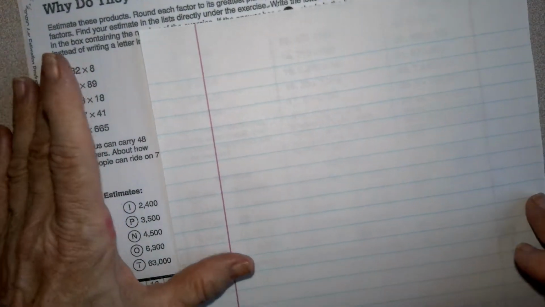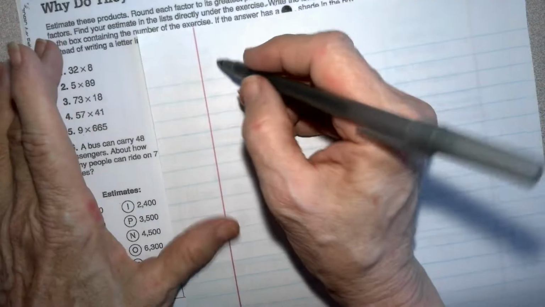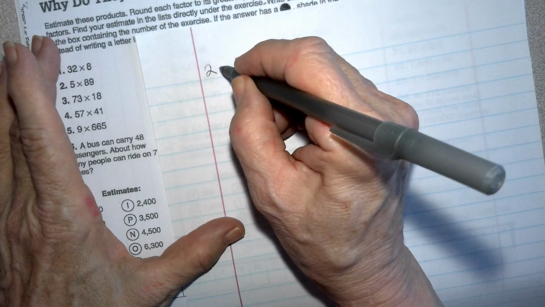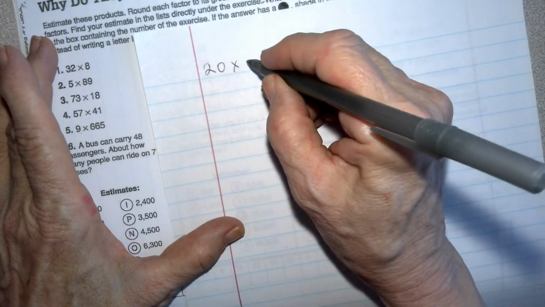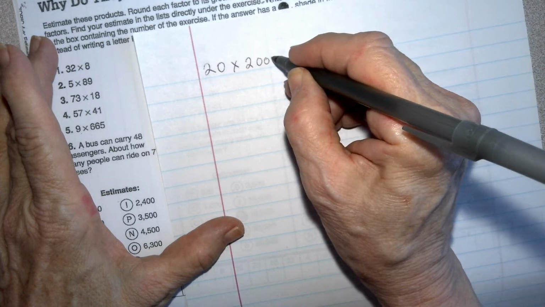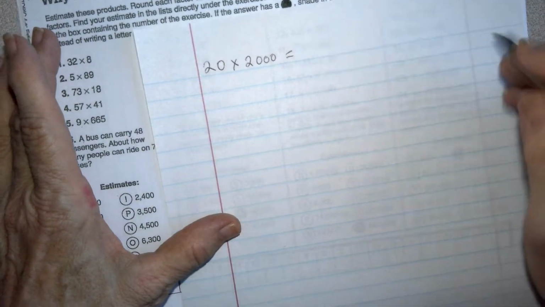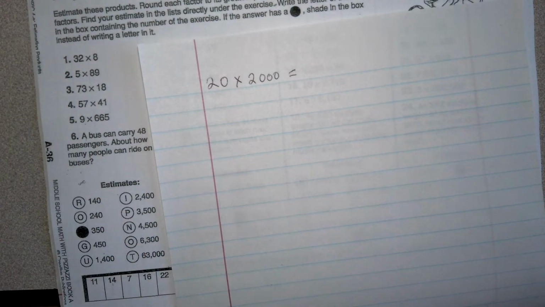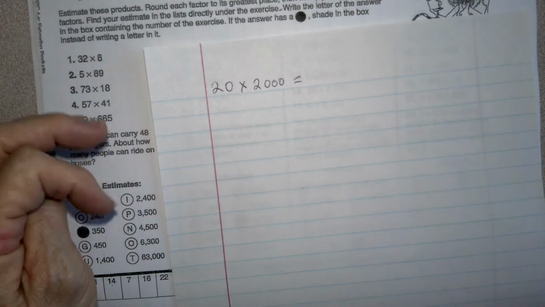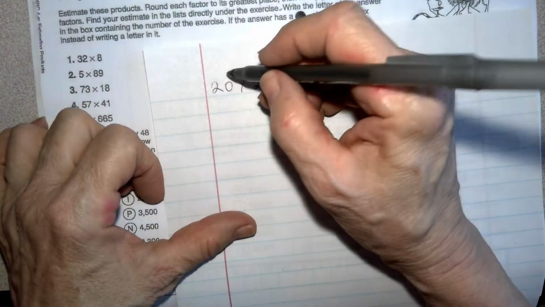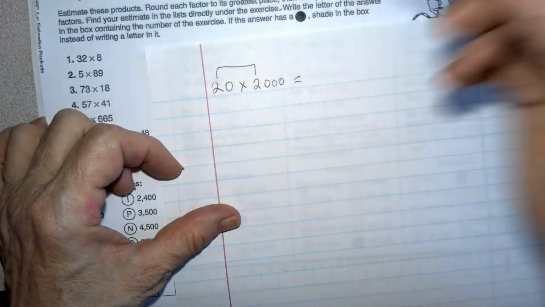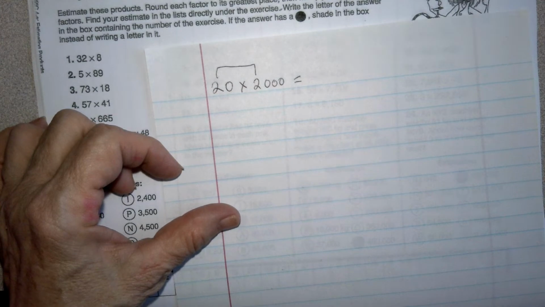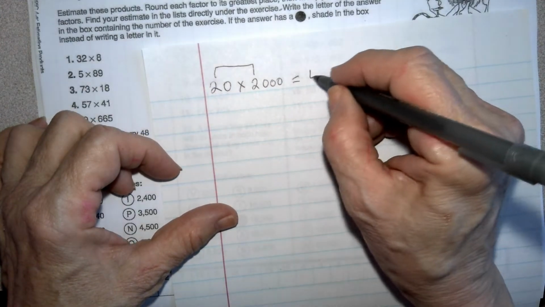We were looking at multiplying some products with zeros. For example, we had 20 times 2000. Who can tell me what you had to do on this? Emiliana? First, you multiply the 2 and the 2, so 2 times 2, which is 4.